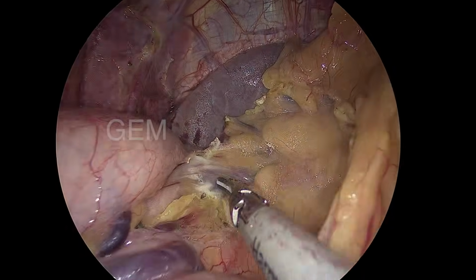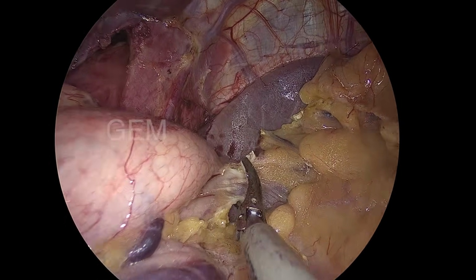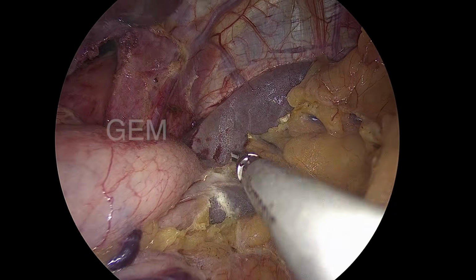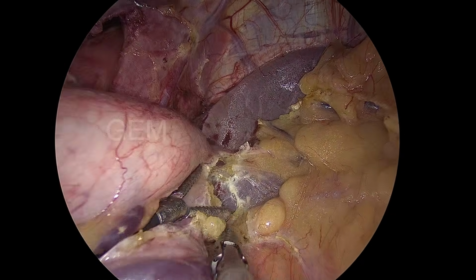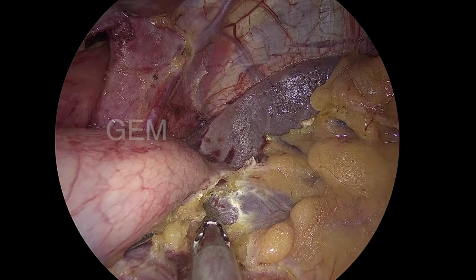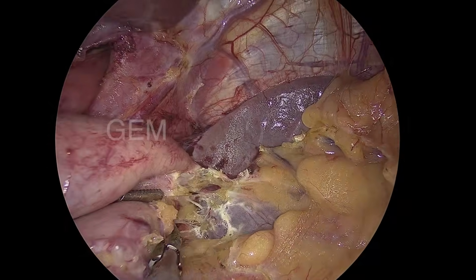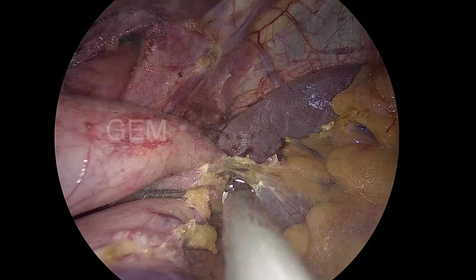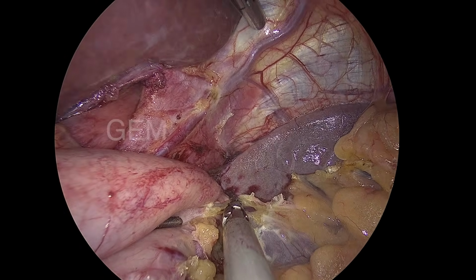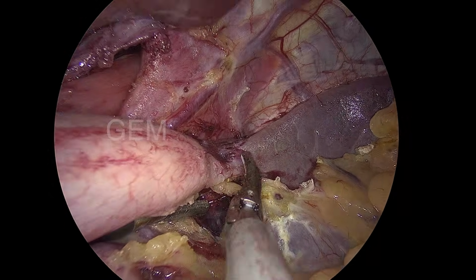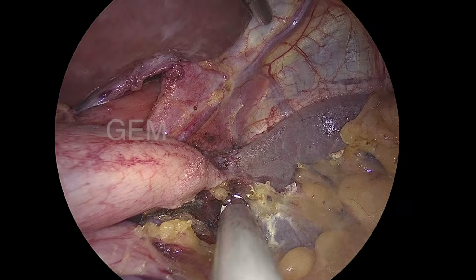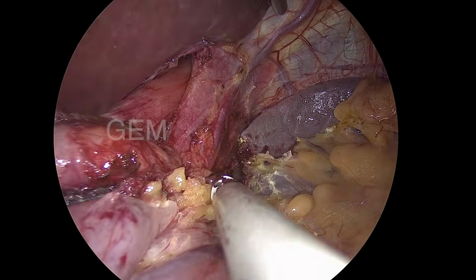I observe that in most patients with Hellers, the fundus will be very small, and sometimes after mobilization I cannot complete the posterior Toupet because of the very short fundus, and rarely I have done anterior 180 because the fundus is very short. Most of the time I am able to complete with the posterior 180.